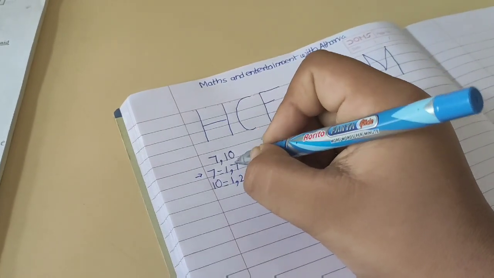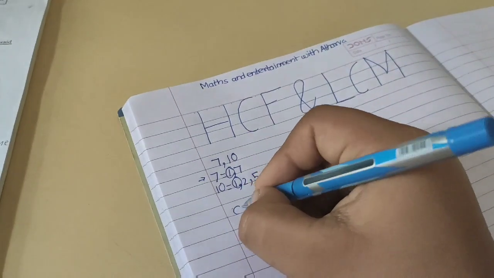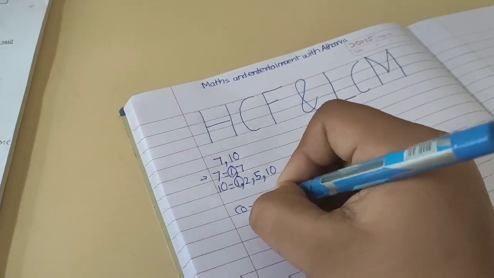So in this, the common factor is only 1, so we can say that they are co-prime numbers.